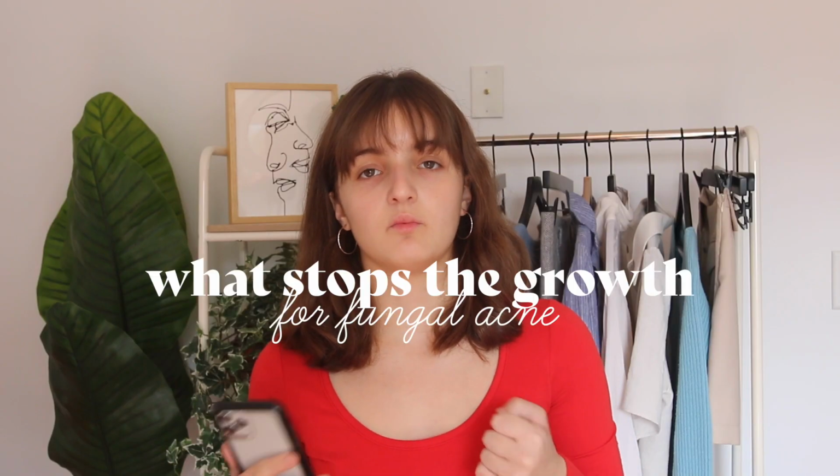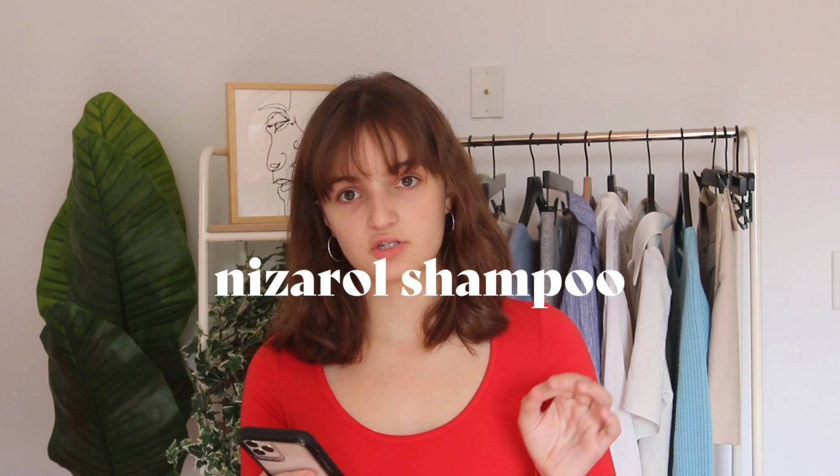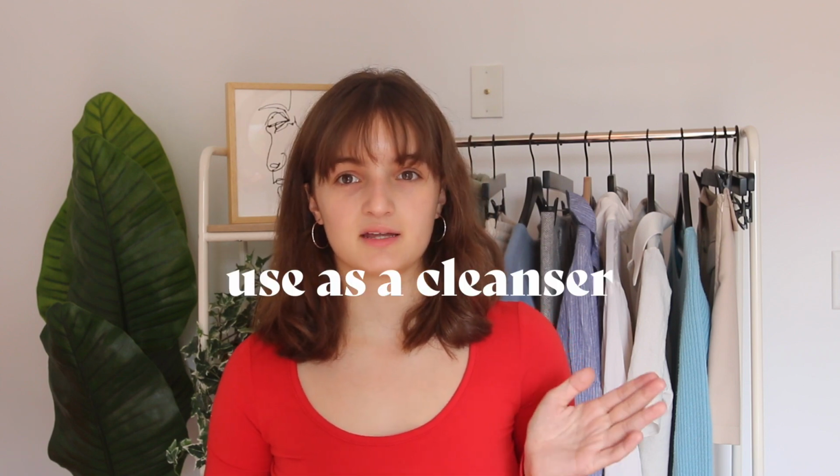So next we're going to talk about what stops the growth of fungal acne. Essentially the first thing I have here is something I'm not too familiar with, so bear with me again. It's called ketoconazole. This ingredient inhibits the growth of fungal acne, and one product that contains this ingredient is Nizoral shampoo. It's a dandruff shampoo, and a lot of people who have fungal acne tend to use dandruff shampoo. I would recommend, I guess, using this one because it has this ingredient. This seems like the top one that people use. I've actually asked this question on my Instagram as well, and people seem to talk about this one a lot.